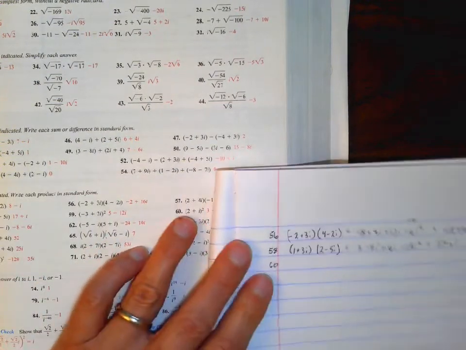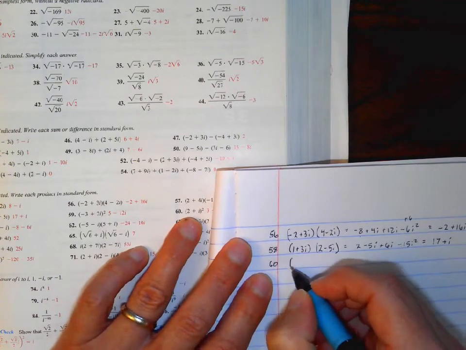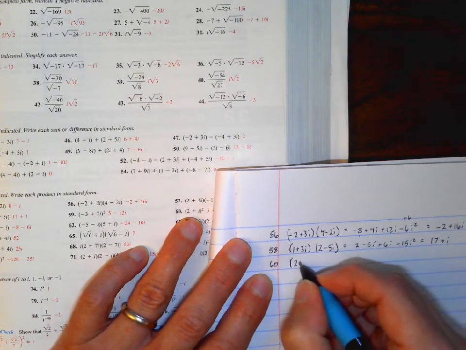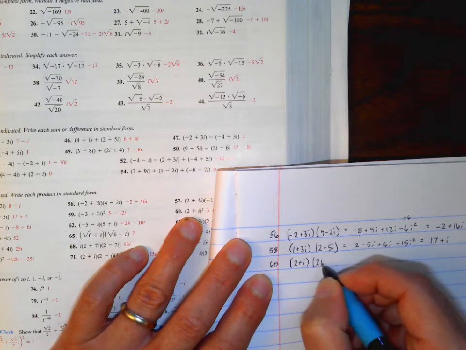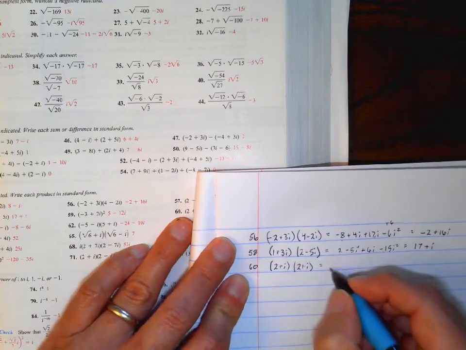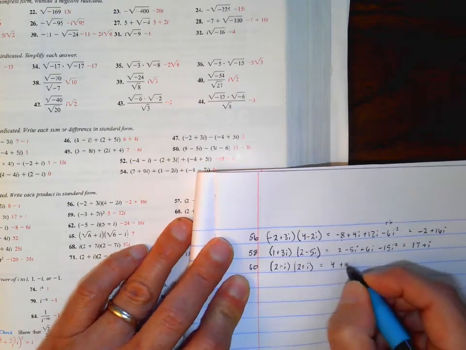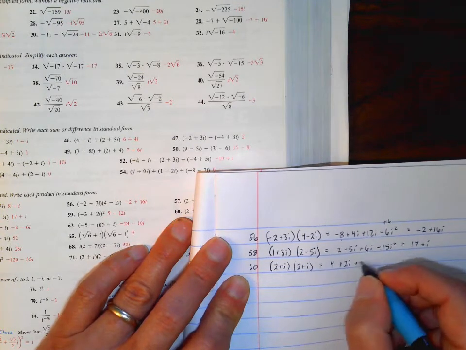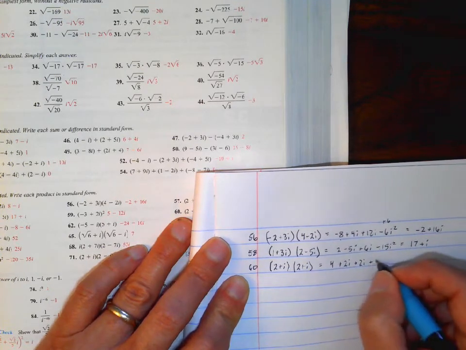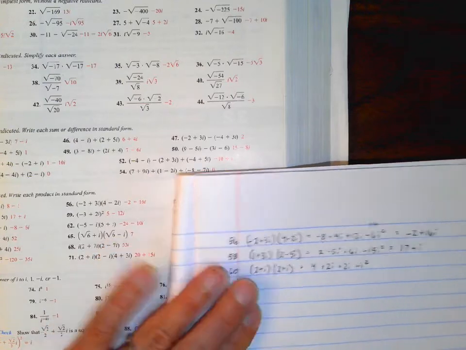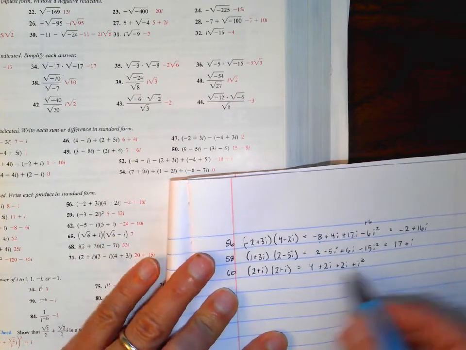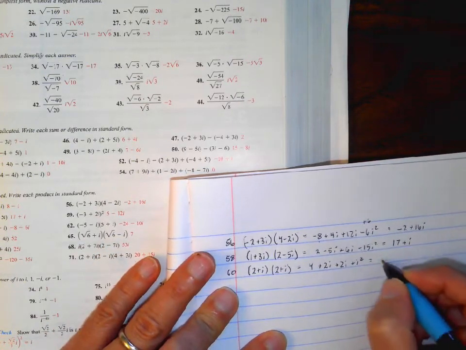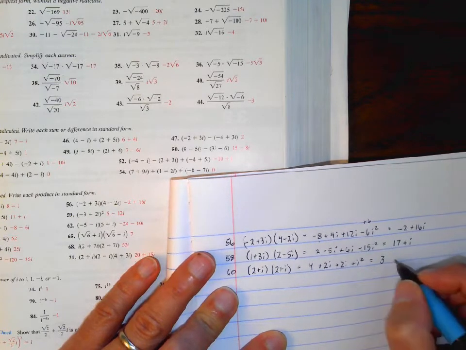Number 60, okay. 2 plus i squared means it's 2 plus i times 2 plus i, which would be 4 plus 2i plus 2i plus i squared. Remember, i squared is negative 1. 4 and negative 1 give you 3. 2i plus 2i is 4i.